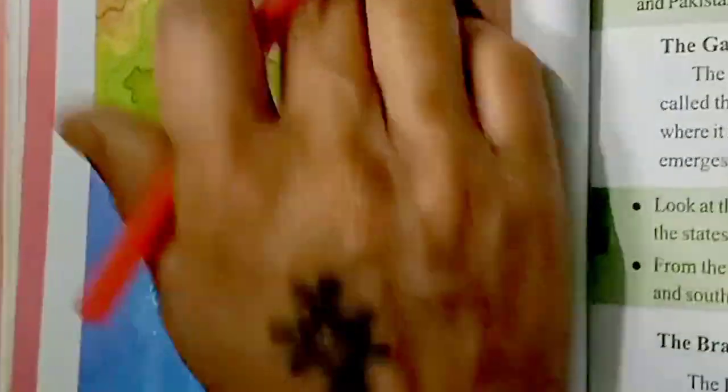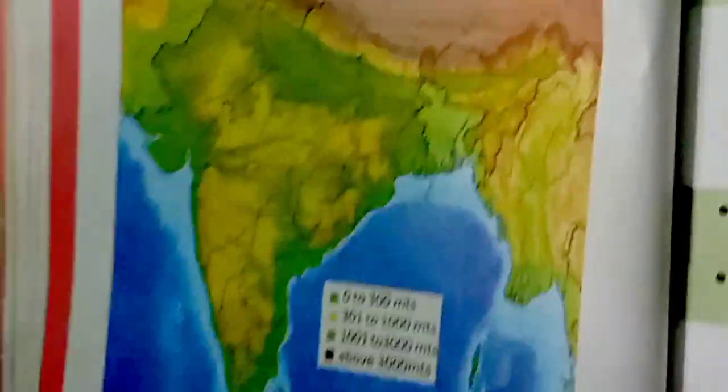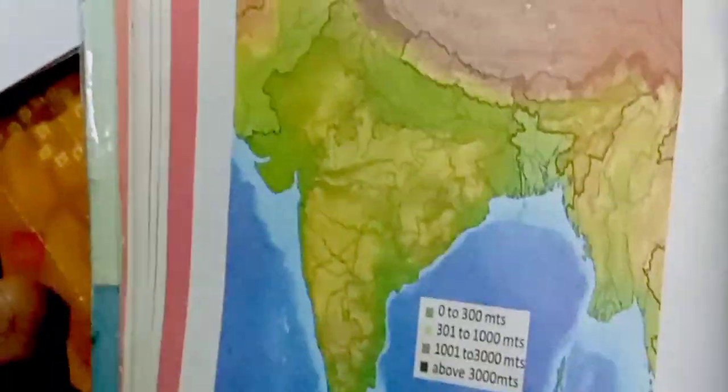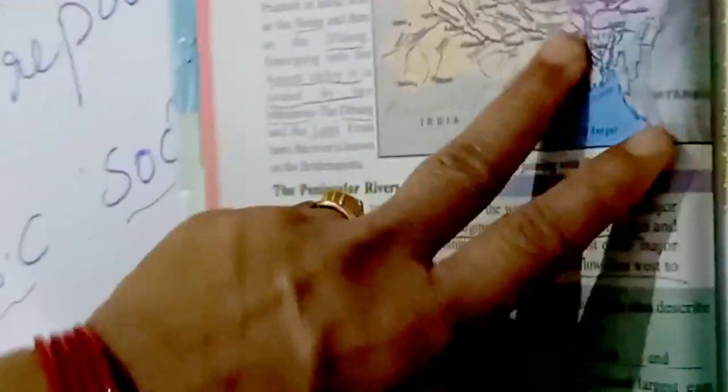Next, Indian river system, a very, very important topic from geography lessons. Our Indian rivers and water resources: Himalayan rivers and peninsular rivers. Maximum questions you may expect from Himalayan rivers, and this map is very, very, very important. Here they may be given, this map is actually about the peninsular rivers.